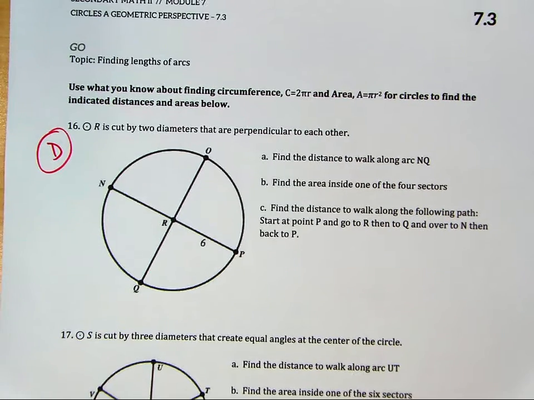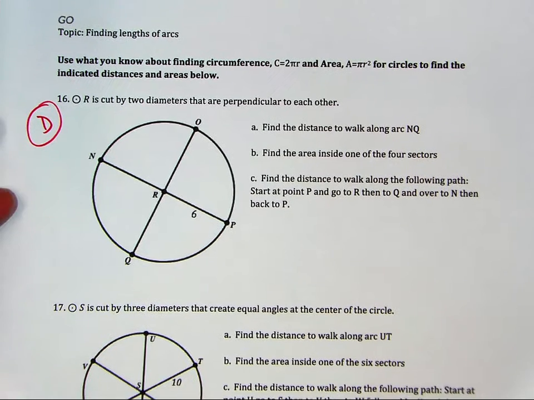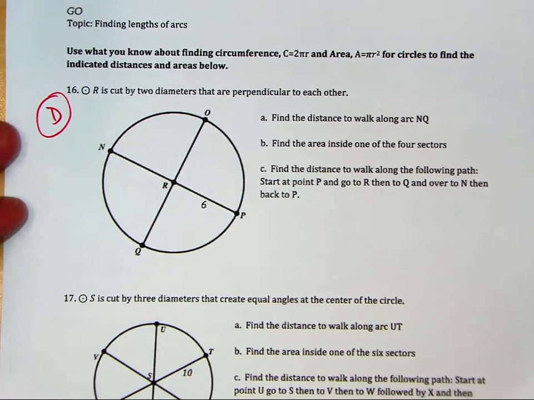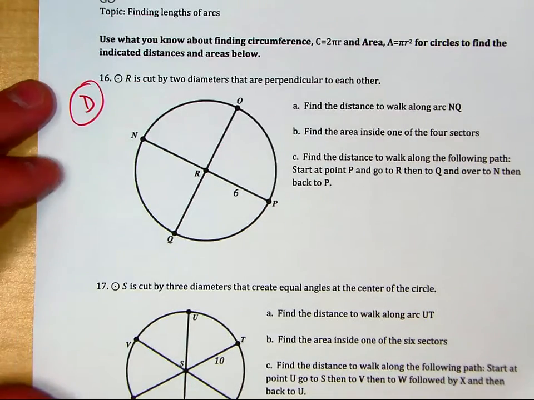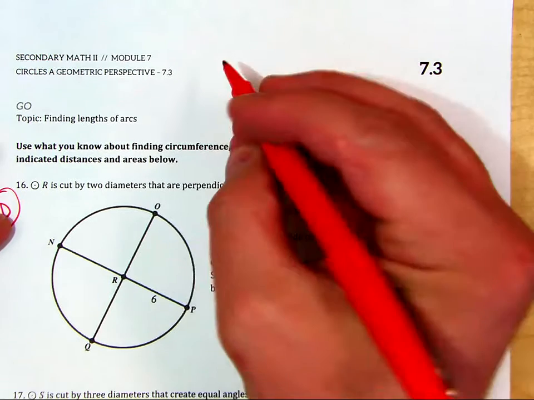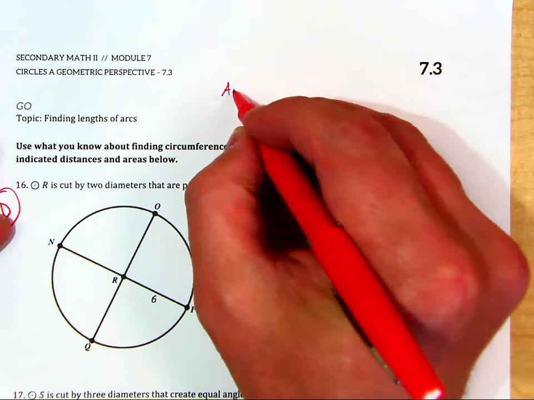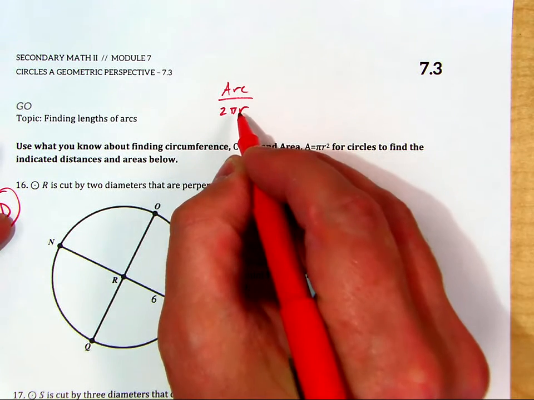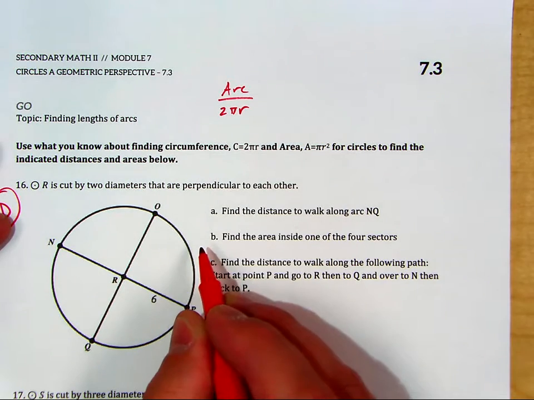So we're on 7.3, the Go problems, finding the lengths of arcs. This one is all about the arcs. I'll show you another demo in another class about the sector area. But the fact remains the proportions are the same. The concept of the proportions is always going to be the arc length over the circumference. That's a linear distance over a linear distance. Remember, circumference is all the way around.